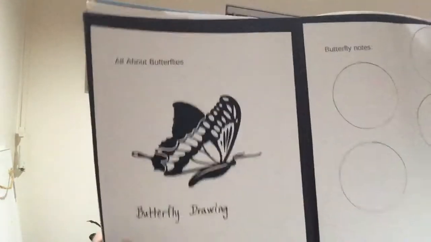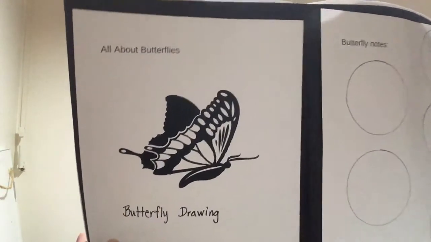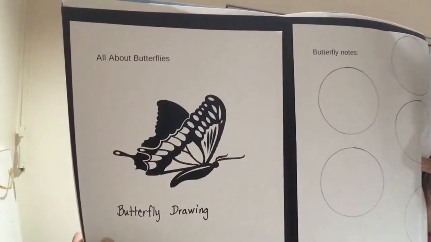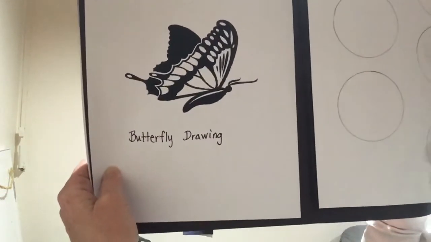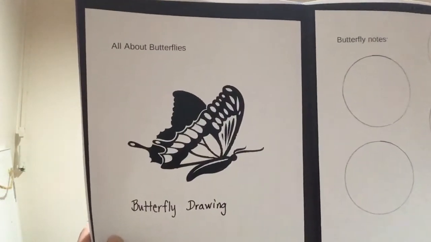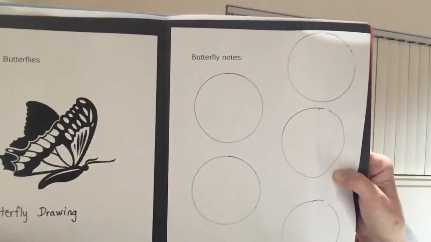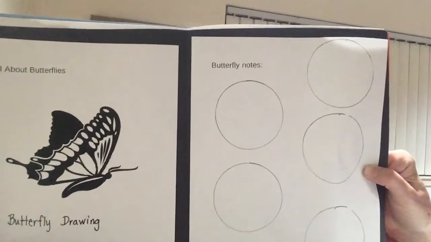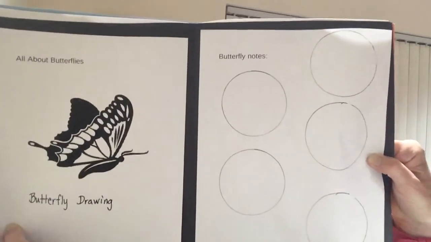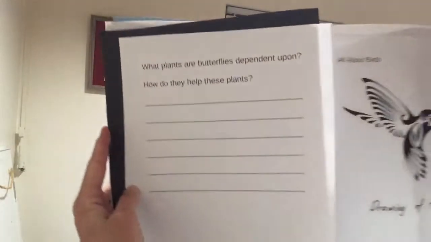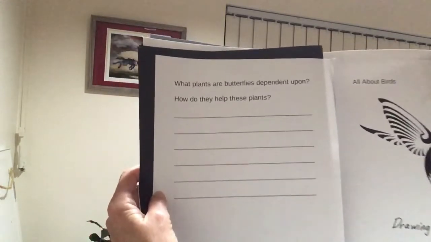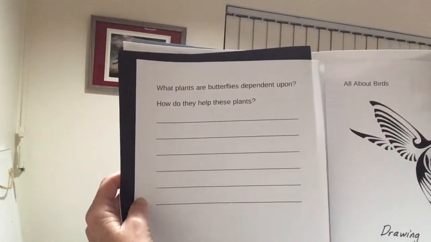Again, here I am with my own icon that I printed. Your pictures need to go here. If you want to use my icon somewhere in your report, that's fine, but you must put your butterfly drawing here. We collected a lot of information about butterflies, so please put your butterfly facts next to your drawing. So this will be the chapter about butterflies. As we end the butterfly section, again, you need to fill out this form that says what plants are butterflies dependent upon and how do they help plants.